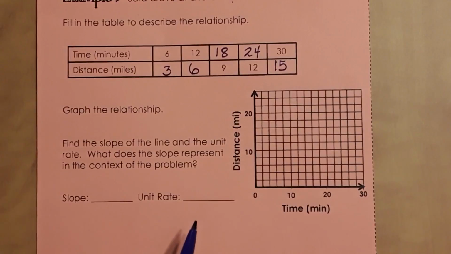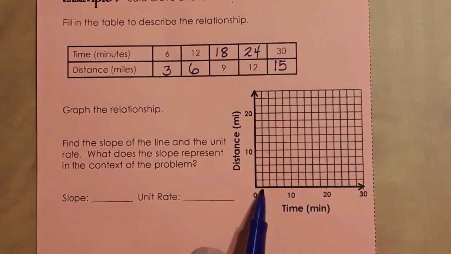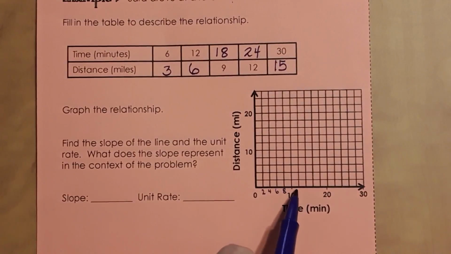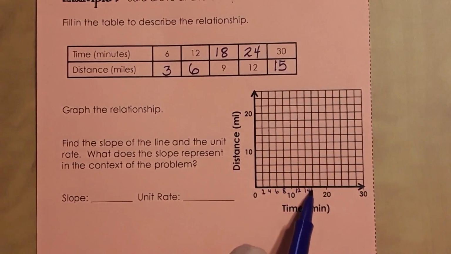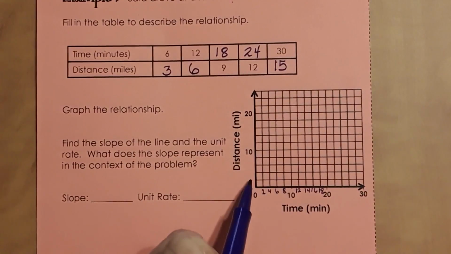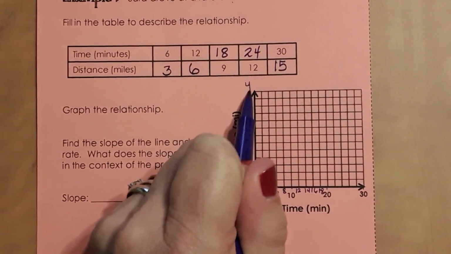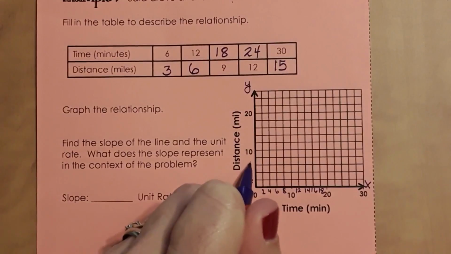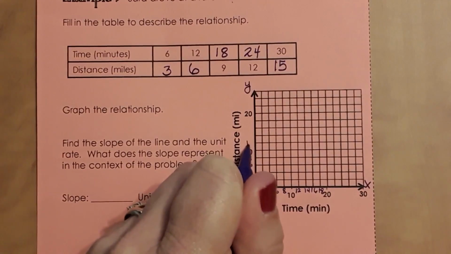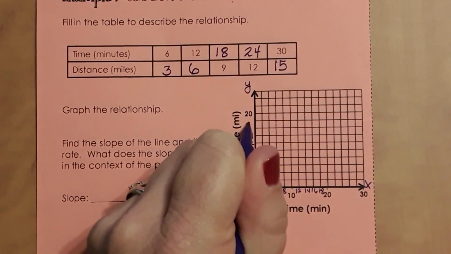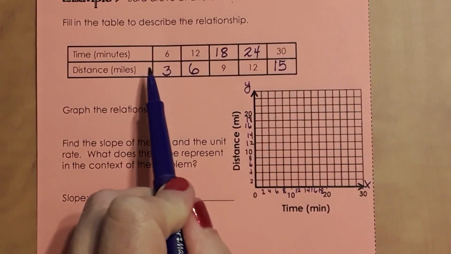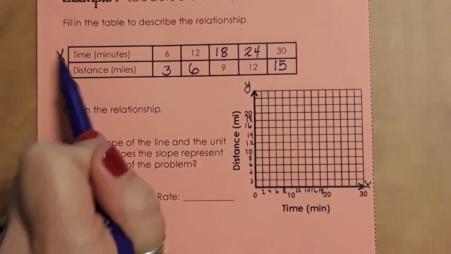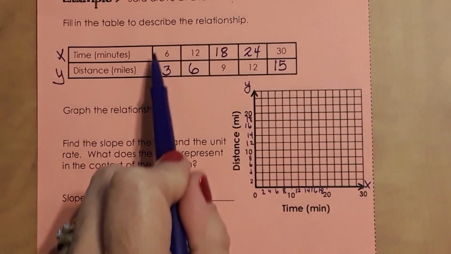So here we need to graph. Notice that it's going up by 2s. 2, 4, 6, 8, 10, 12, 14, 16, 18. Same on your y-axis. Here's your x. 2, 4, 6, 8, 10, 12, 14, 16, 18. Pay attention. Remember that the time is your x, the distance is your y.